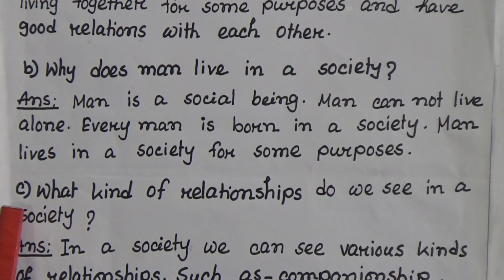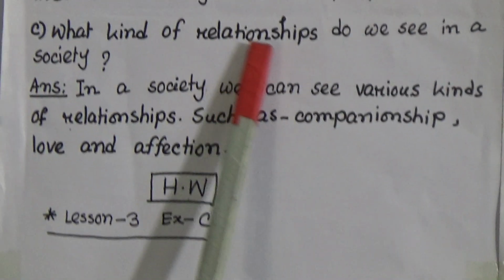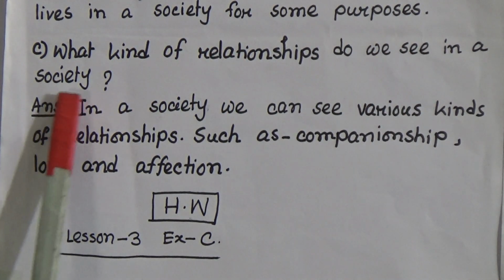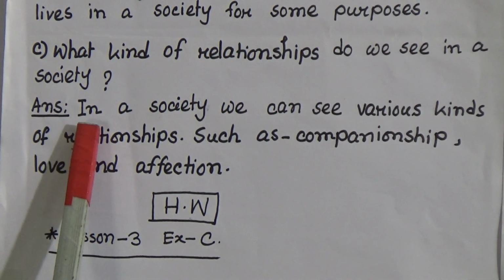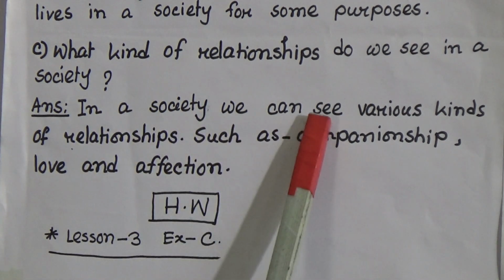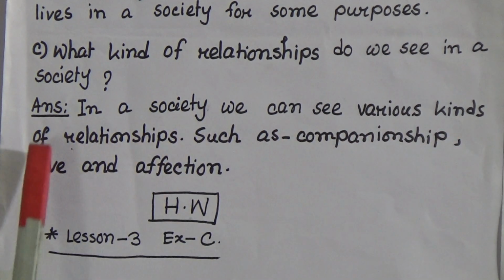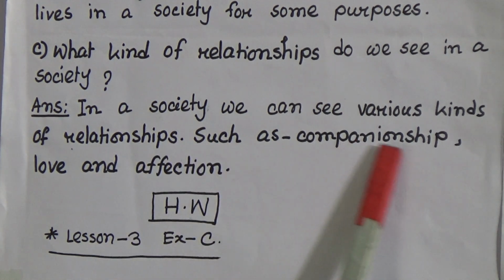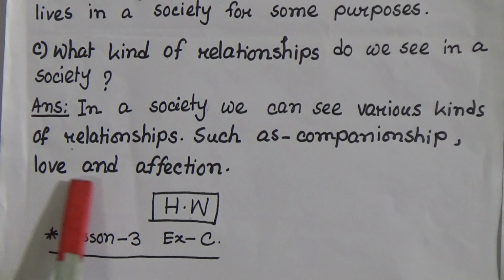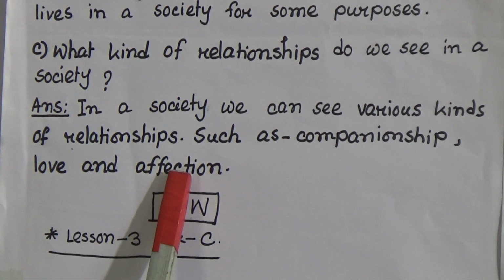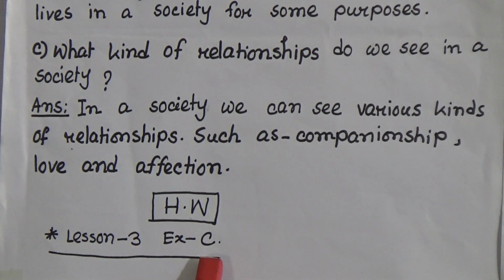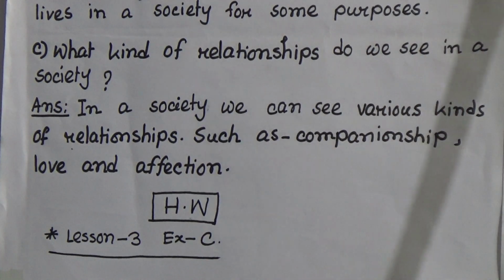C. What kind of relationships do we see in a society? Answer. In a society, we can see various kinds of relationships, such as companionship, love, and affection. Next, we will do exercise C, and this will also be your homework from this class. So let's go to exercise C.